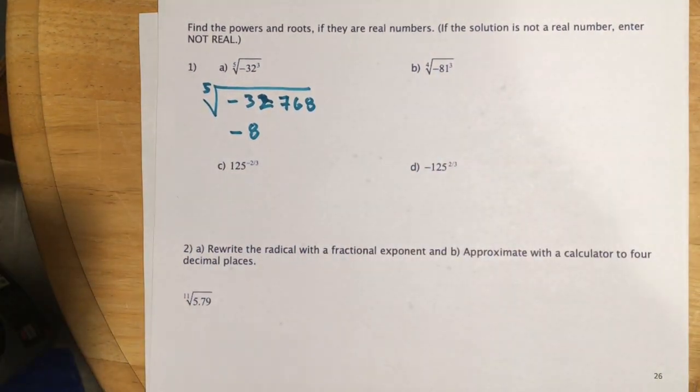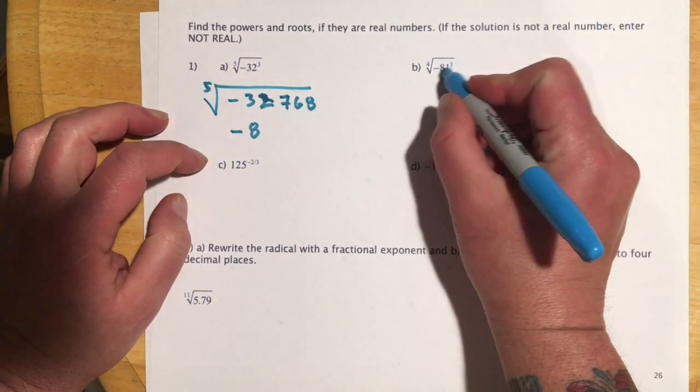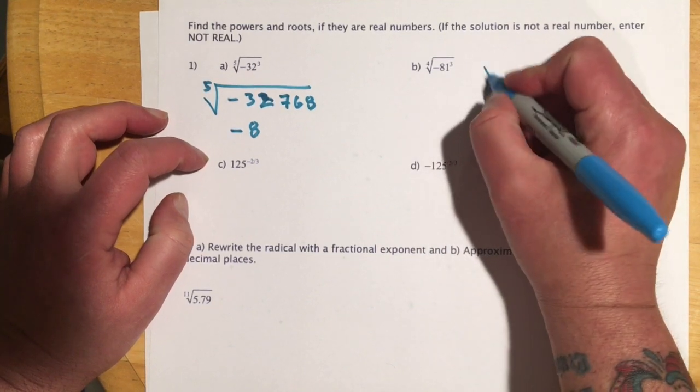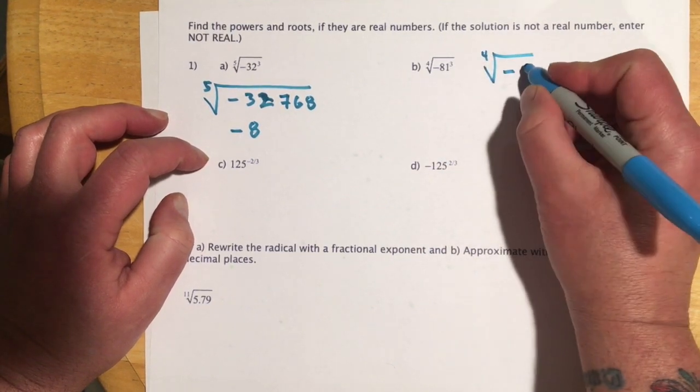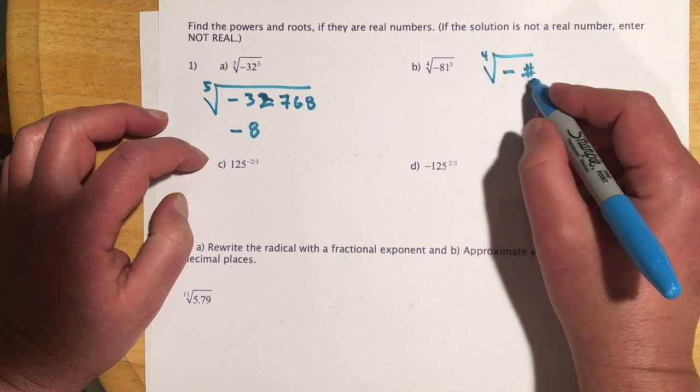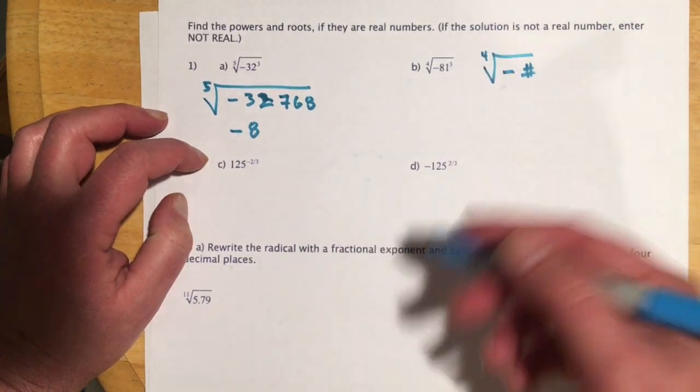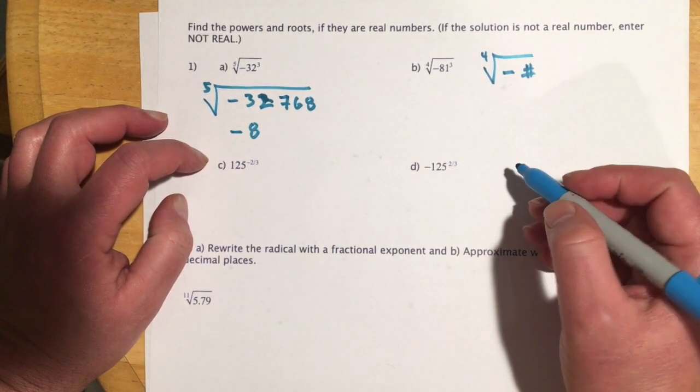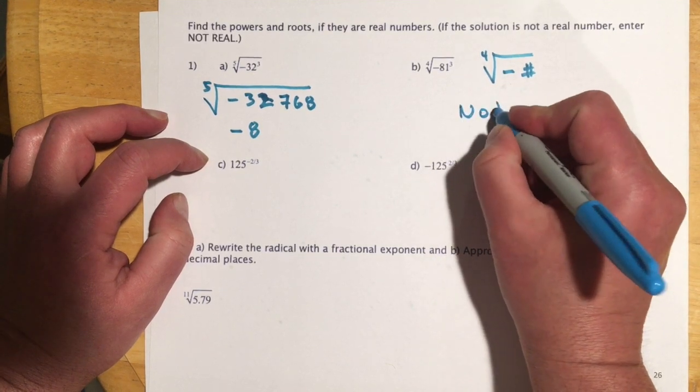And then hit equals, and there's negative 8. B, so this would be negative 81 three times, which would make a negative number. So we'd have a fourth root of some negative value, and that's what we can't have because there's nothing I can multiply 4 times and make it come up negative. So this is not real.